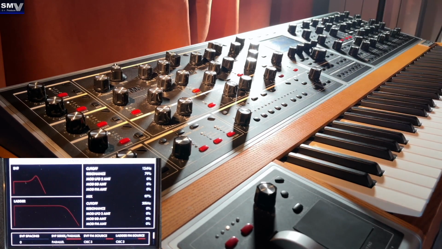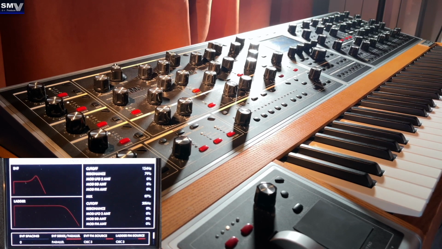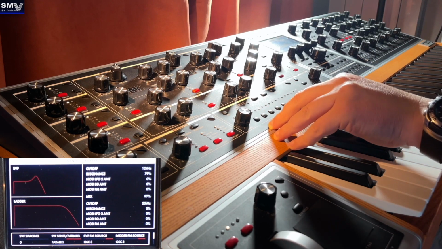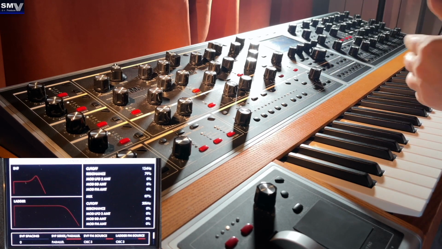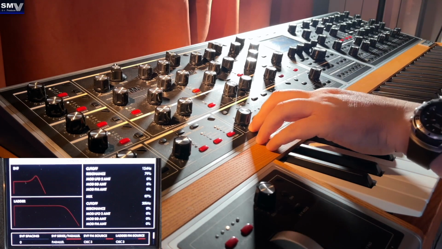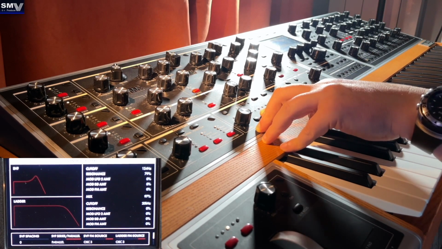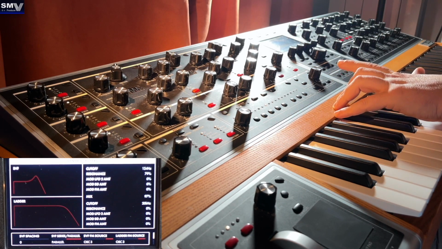You can hear a kick drum, but when you also switch on the ladder switch, now you will hear the difference. It's more fat, more dirty. So I also put here the noise generator that is doing the same. So you have a hi-hat going with the kick drum.